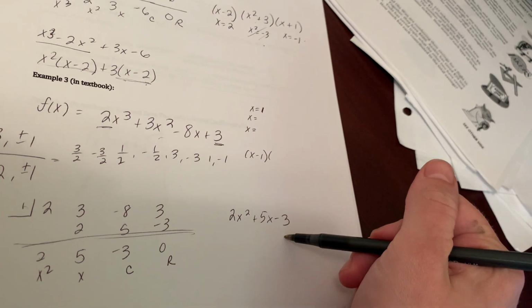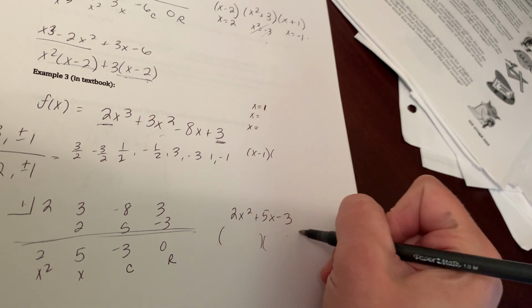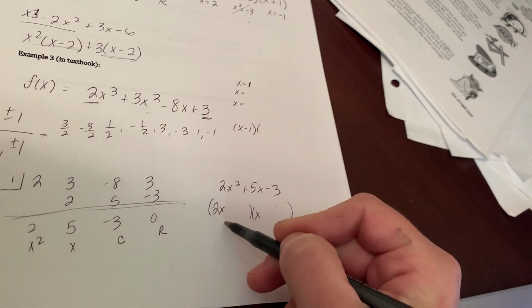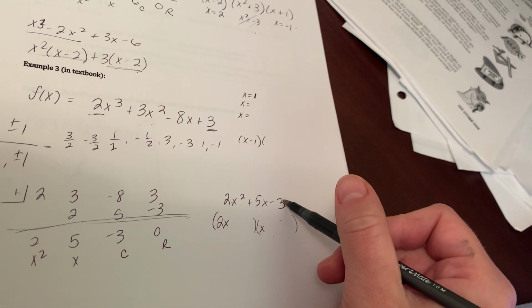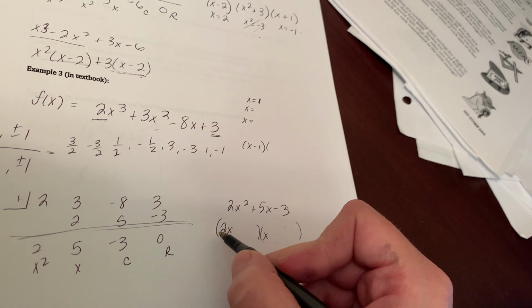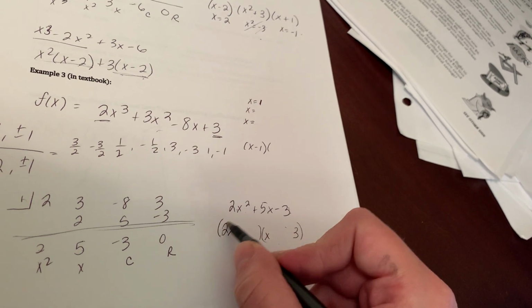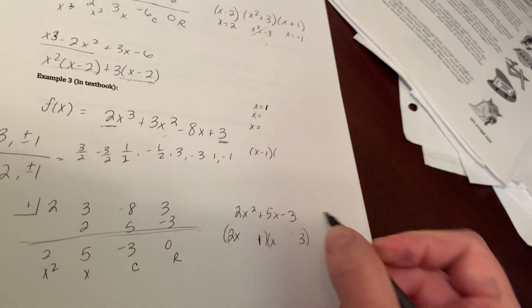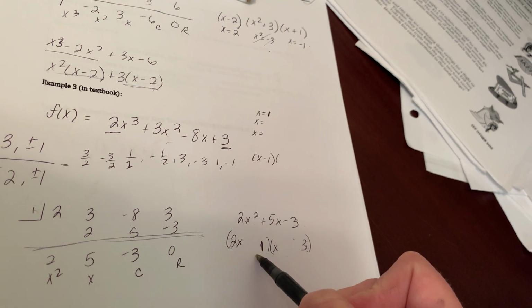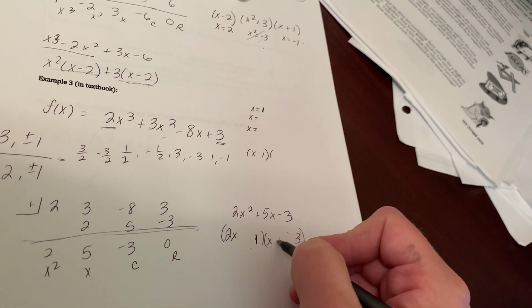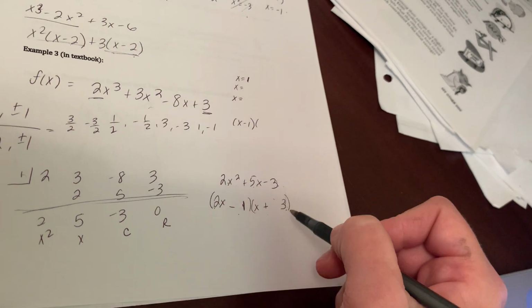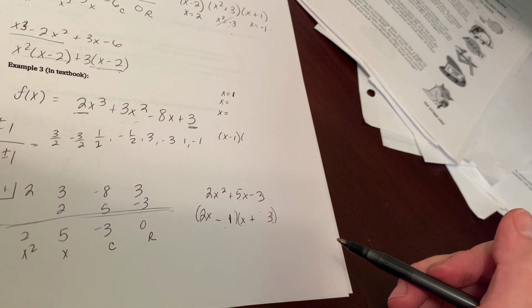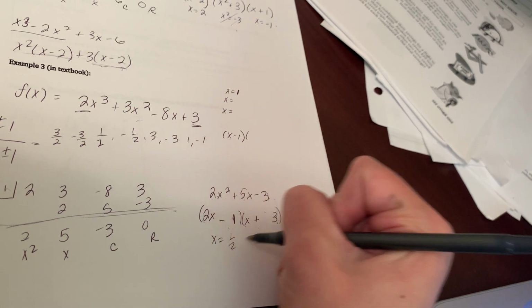Can we factor this? Well, I have 3 terms with an x squared. Let's see. I'll need a 2x and an x because x times 2x is 2x squared. Factors of 3 are 3 and 1. I'm going to want to put 3 by the 2 so that when I multiply them together, I get 6. Because 3 times 2 gives you 6 and a 1, which will give you a 5. You want a positive 6 and a negative 1. And this is just from practice. So if you're not good with factoring, this is going to be very hard for you.